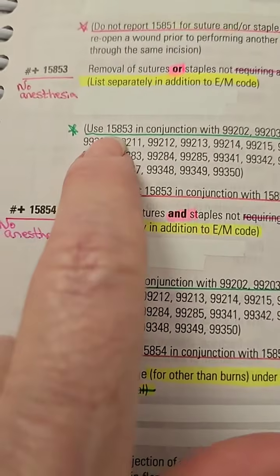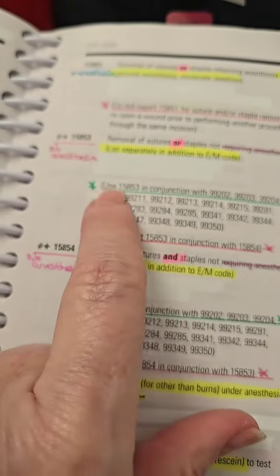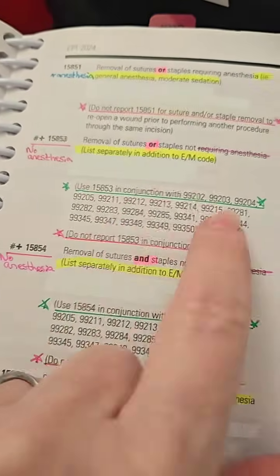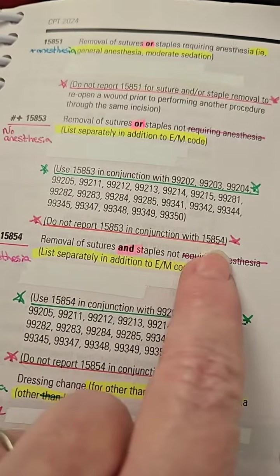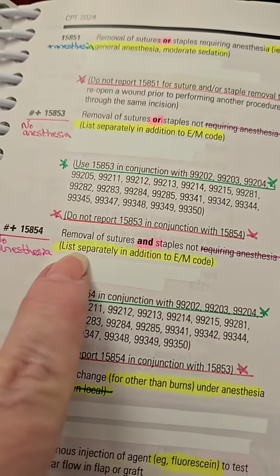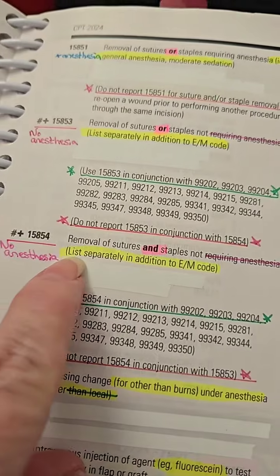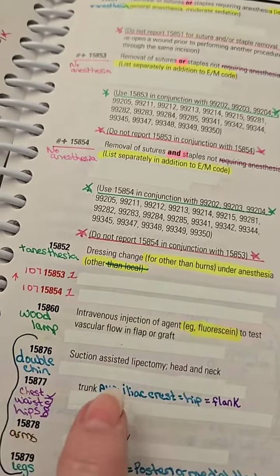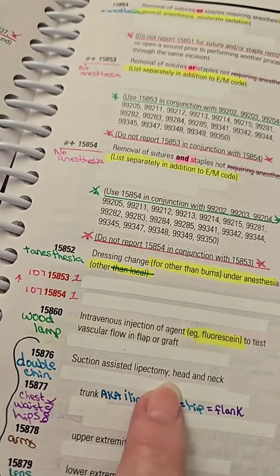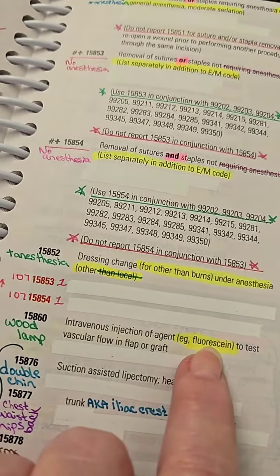And you will hate me by the end. You're going to go through and underline all the alerts that tell you to use a code with another code in green. You're going to underline all your red do nots. You're going to highlight any code that has anything in a bracket. Some codes don't have a bracket, so they don't have anything to highlight, but the ones that do, you need to highlight.